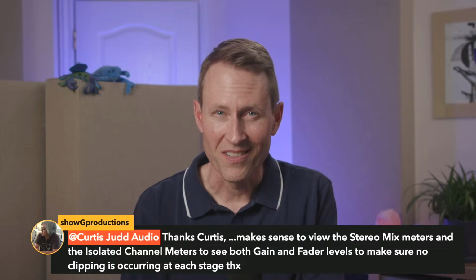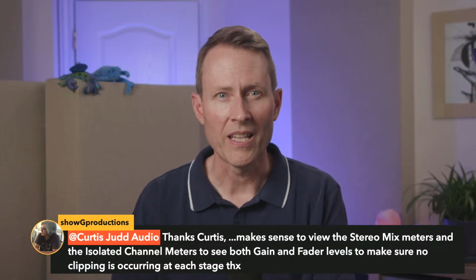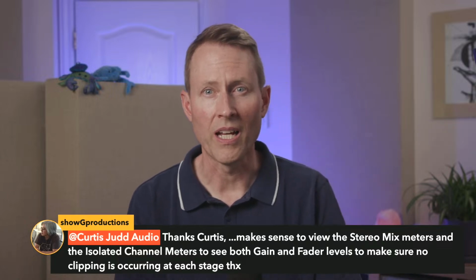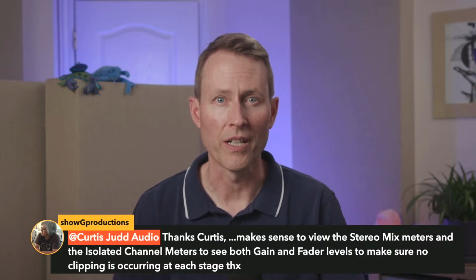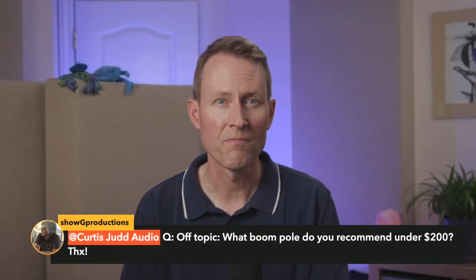Hopefully that makes sense. Okay, Shoji, thanks. Makes sense to view the stereo mix meters and the isolated channel meters to see both gain and fader levels to make sure no clipping is occurring at each mix stage. You got it. That's exactly the purpose of that view.